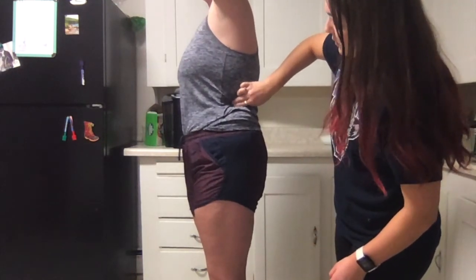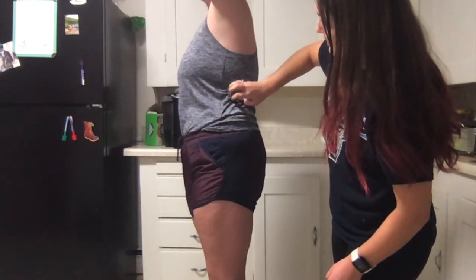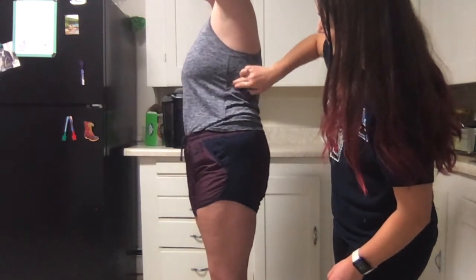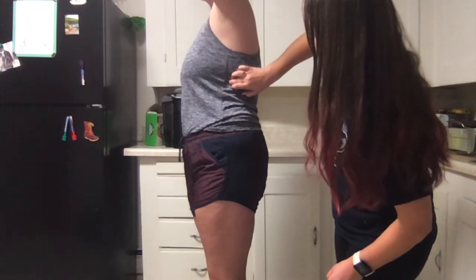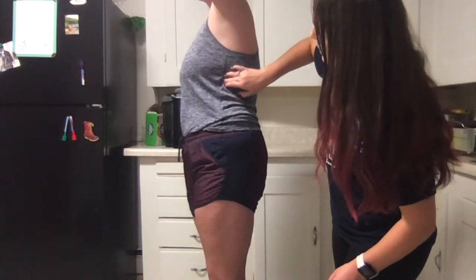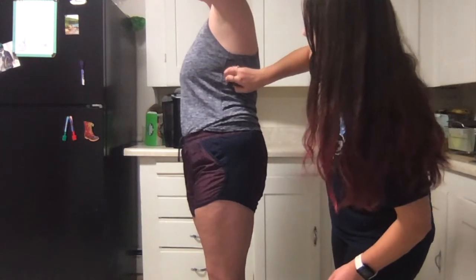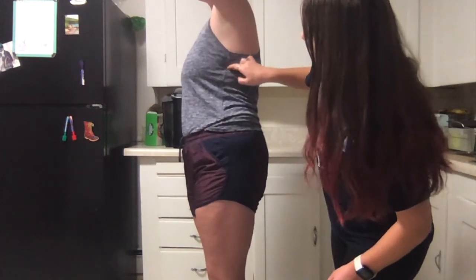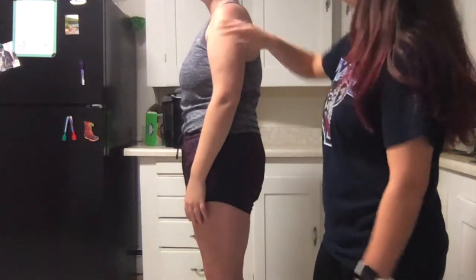So we have 12, 11, 10, 9, 8, 7, 6, and then 5, which is going to be right in line with the bottom portion of the body of your sternum. So you can put your arm down and then face forward.